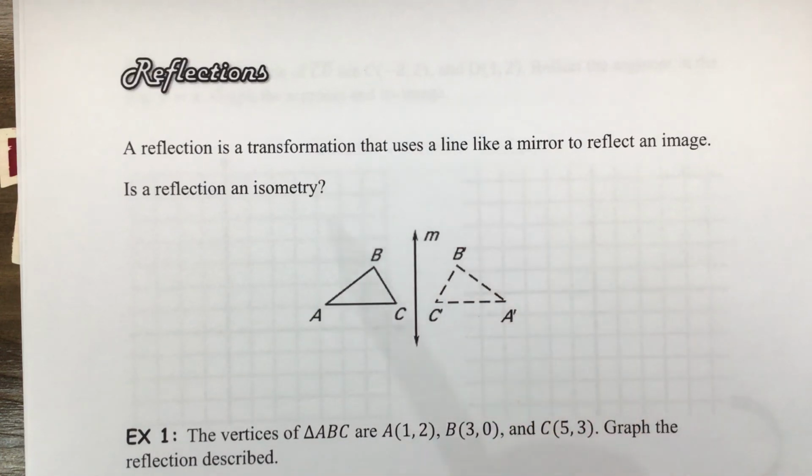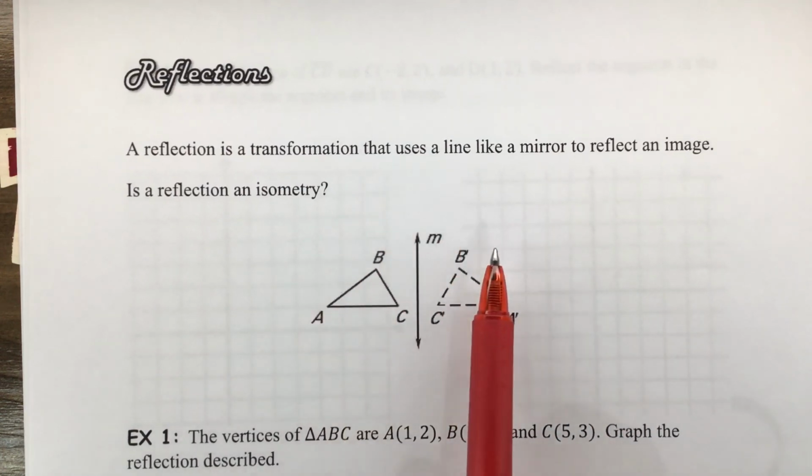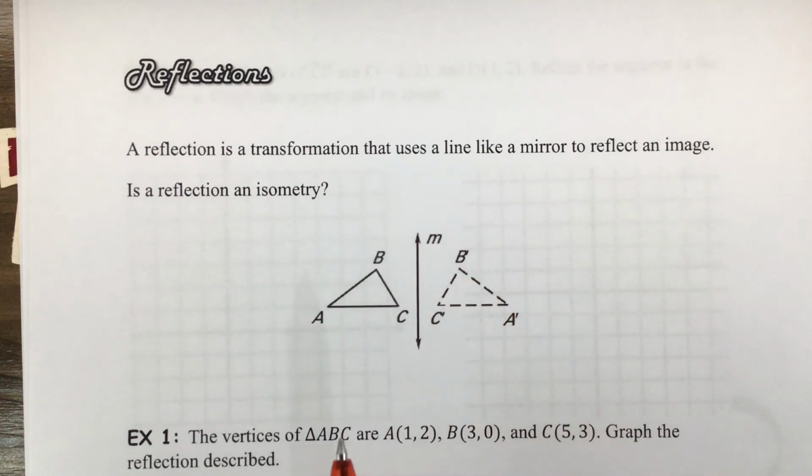We might describe it as taking that figure and flipping it over to that spot, like you're scooping up a pancake and flipping it over. But the definition talks about it as being like a mirror, which makes sense with your reflection in a mirror. If you had to graph this, we don't have a coordinate system behind it, but we will. We're going to do some problems like that in a little bit.